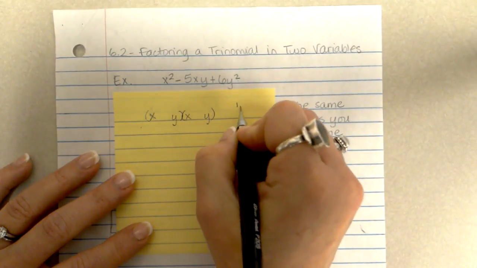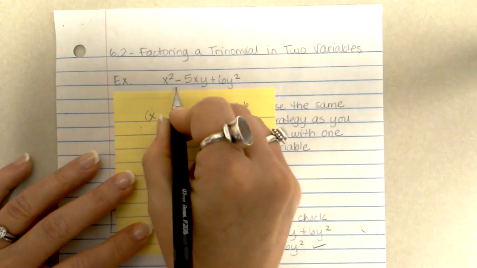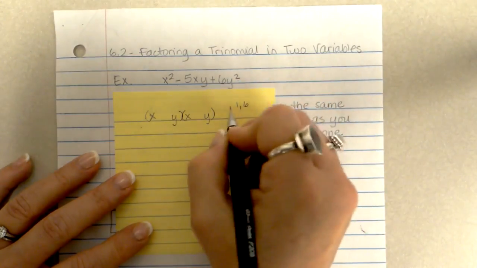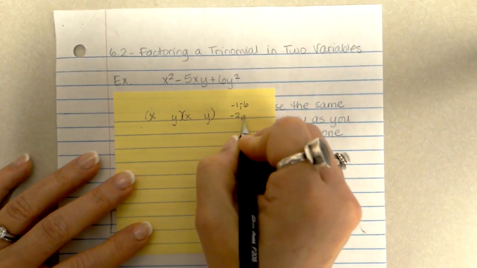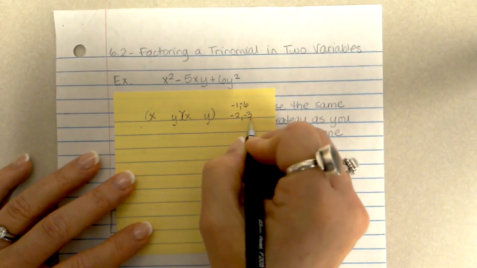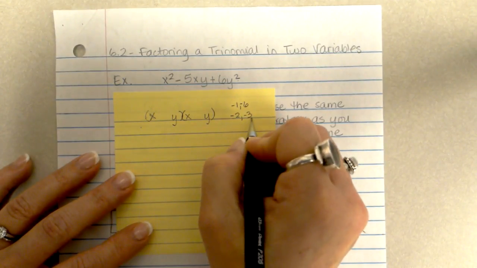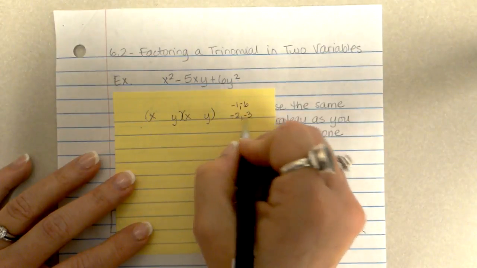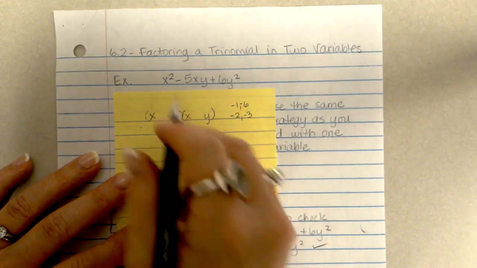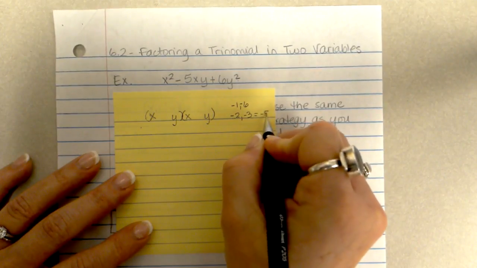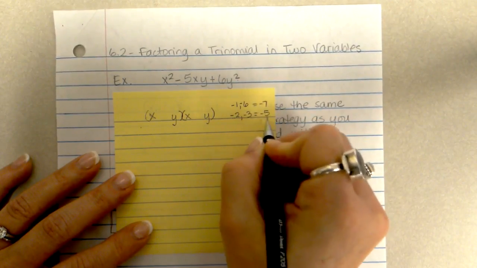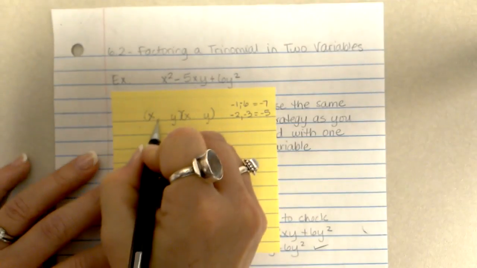So the 6 can come from 1 and 6. Now there's negatives here, so now we got to get negatives involved, okay? Or negative 2 and negative 3, because negative 2 and negative 3 will multiply to give me a positive, but then when I'm adding that inside-outside term, it'll give me a negative. Well, I can look right now and say that when I add these two, I get a negative 5, and negative 5 is what I'm looking for. So let's try this.